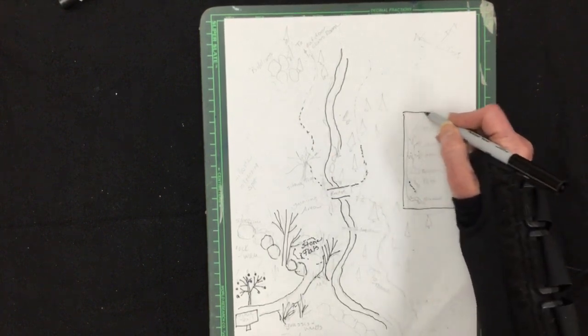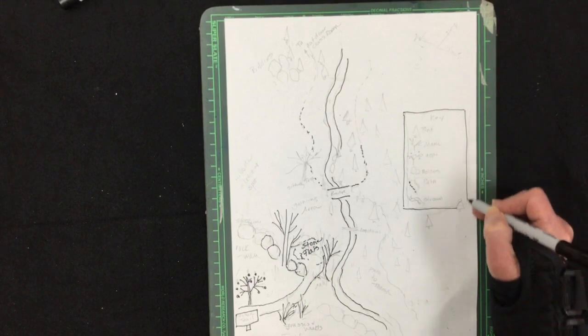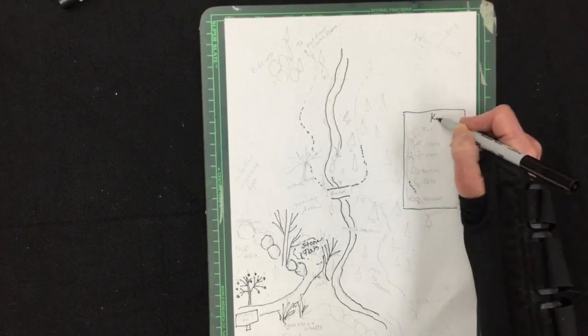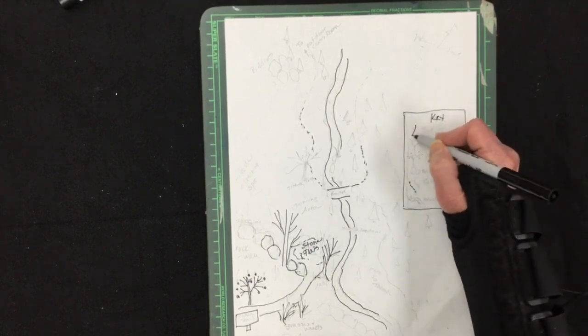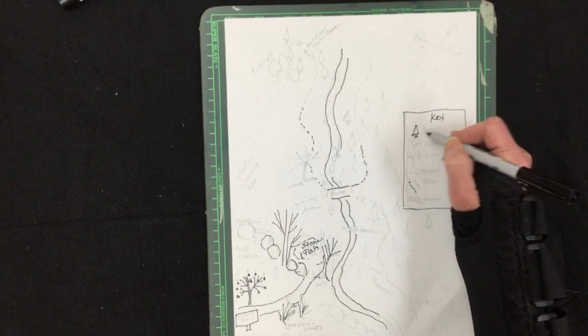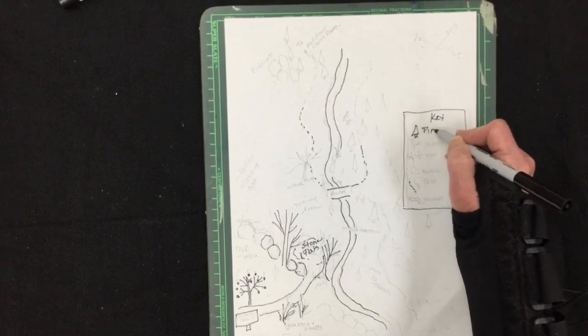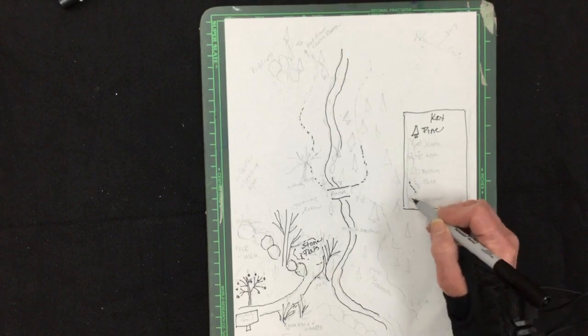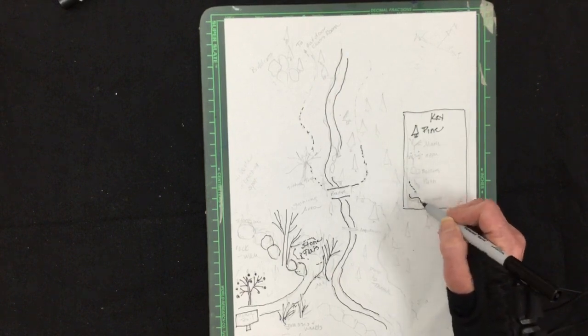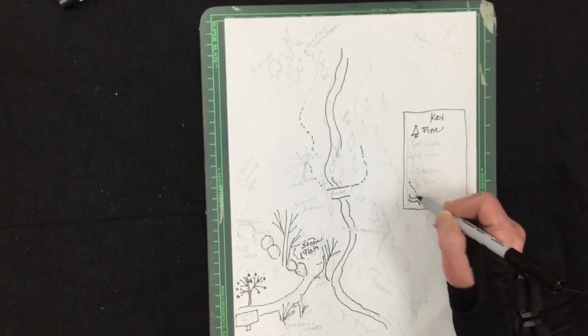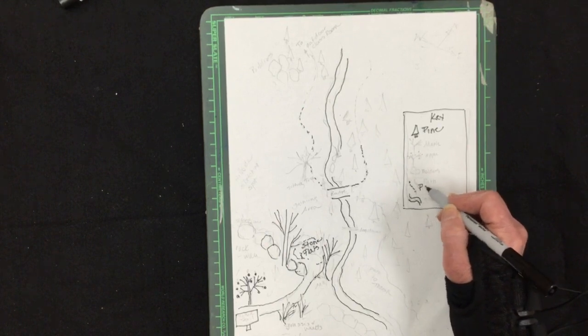And in that key, I am going to make my symbols. So for instance, this will be pine trees. My stream will be like this. And this is paths, the dotted line.